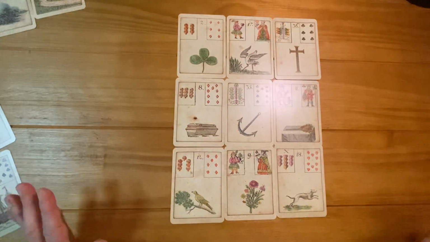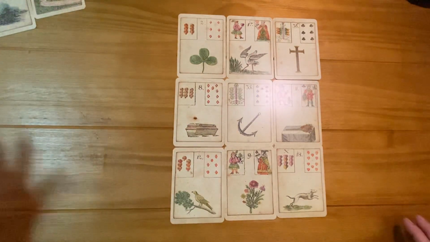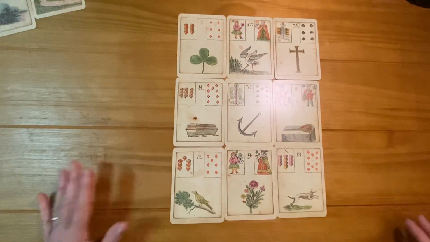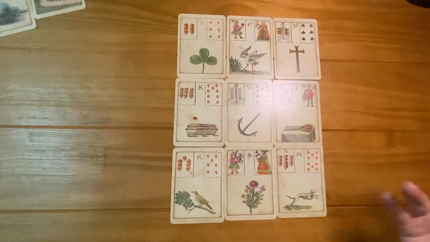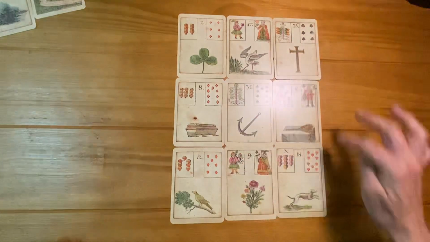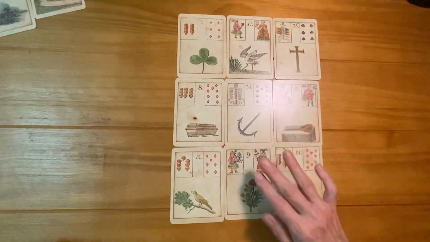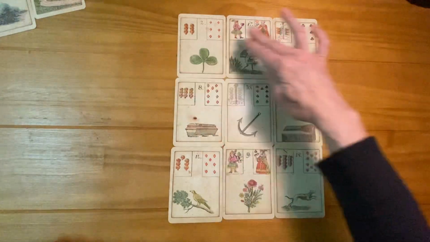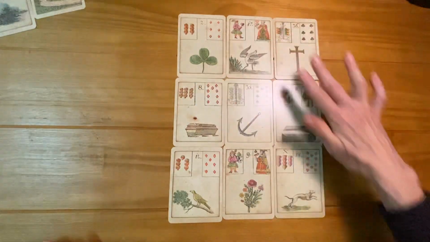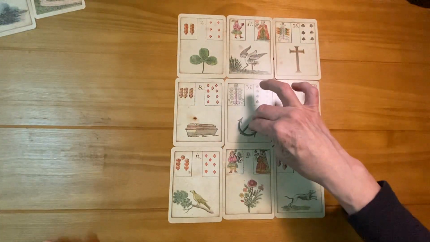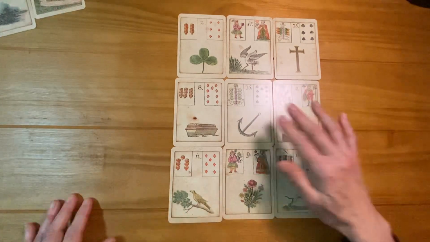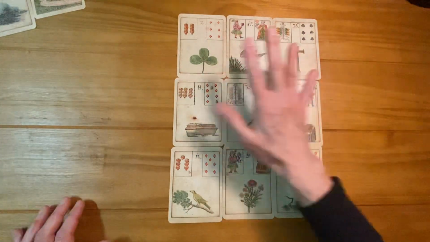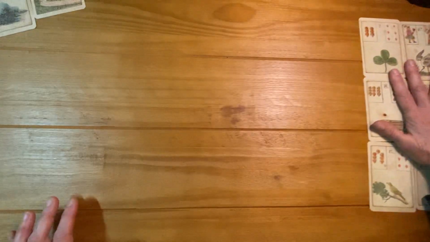Okay, so say you had a GT, right? And you wanted to know about your job, right? You look for your work card. Now say your work card is the anchor. Well, you look for the anchor and you're going to read the cards around it. So all those cards are going to be describing this card or telling you a story about this card. So that's where this whole idea comes from. All right? So that's a GT.